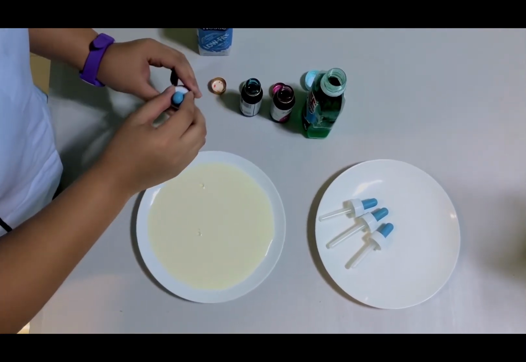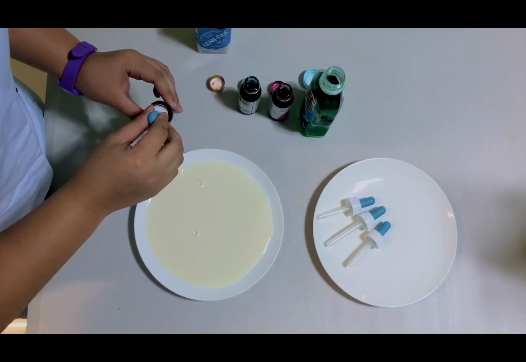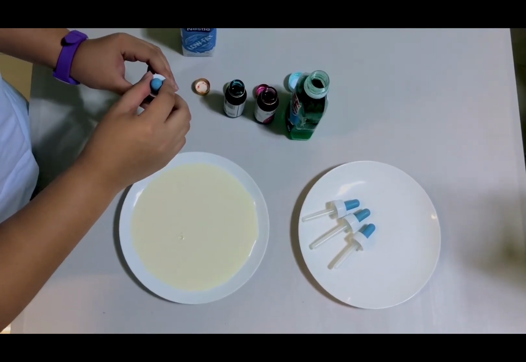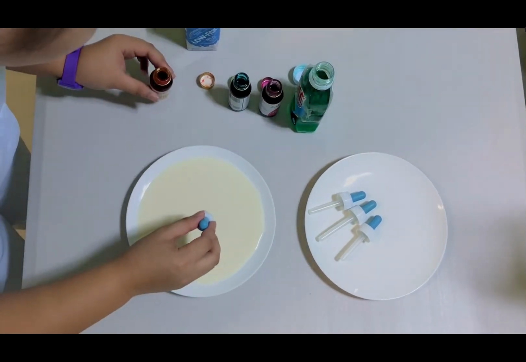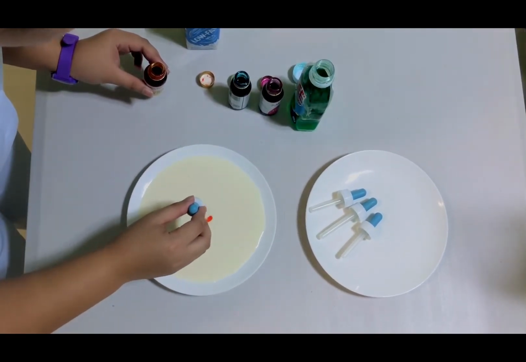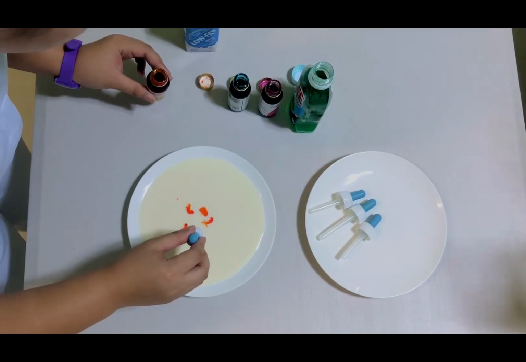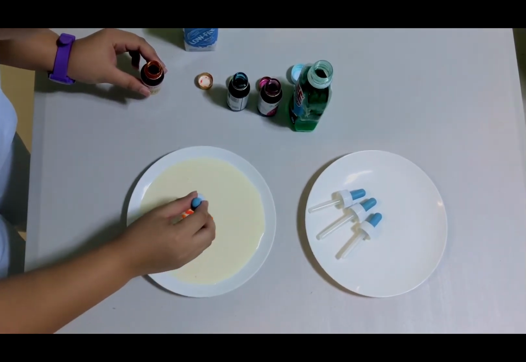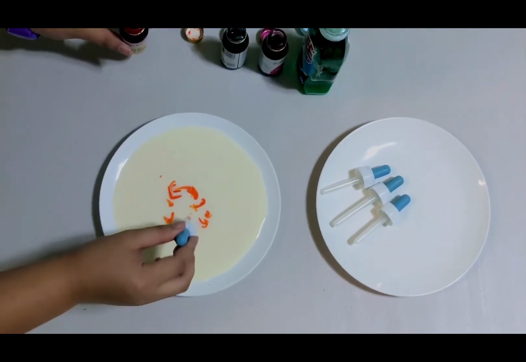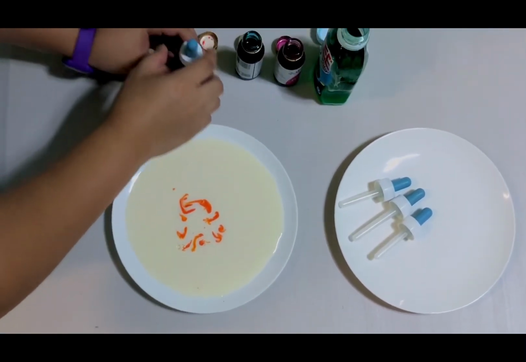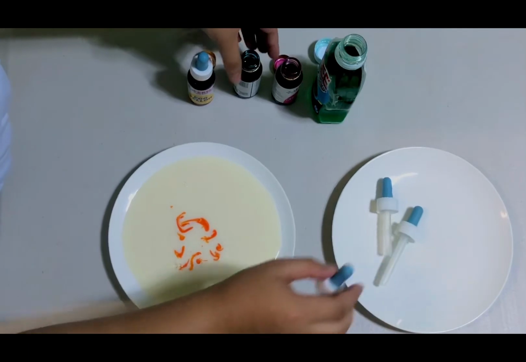Next, add some drops of food coloring to the milk. We will be using three colors. First is yellow. The next color is blue.